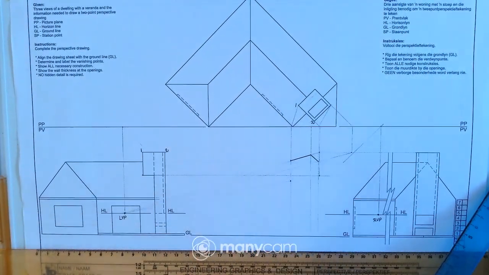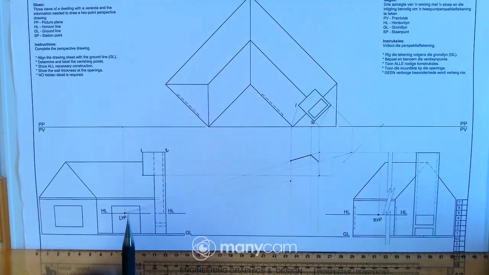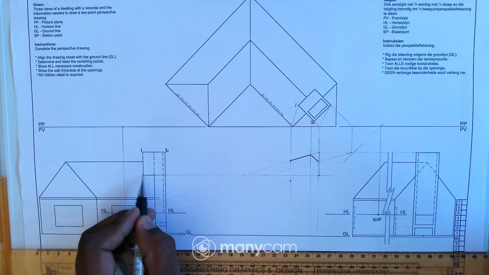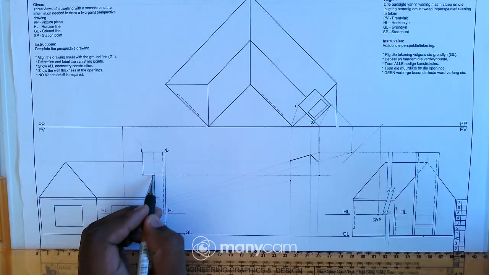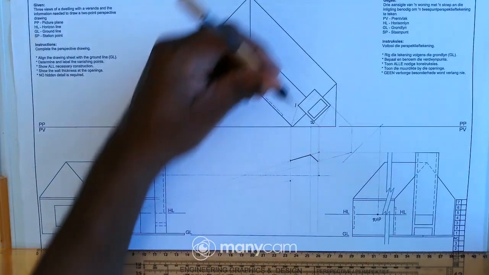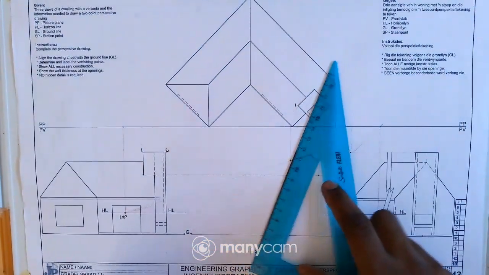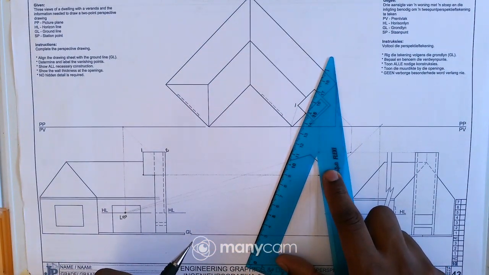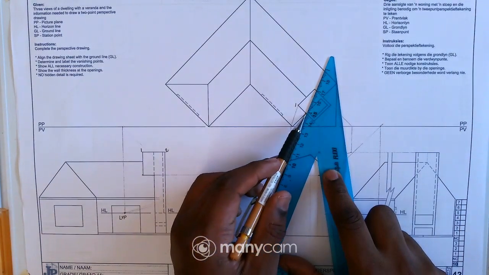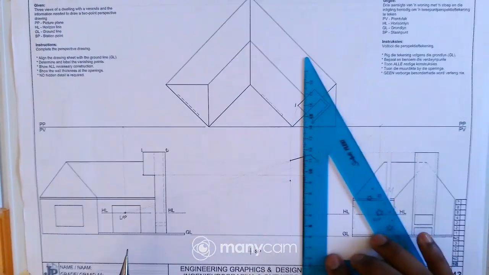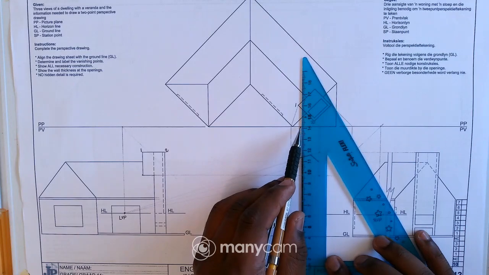Okay, so now because I was trying to get these 2 points, where is this point from the top view? That point is right there. So I'll have to take this point to the station point as well. I'll have to project that down there, and then drop it down to that line.